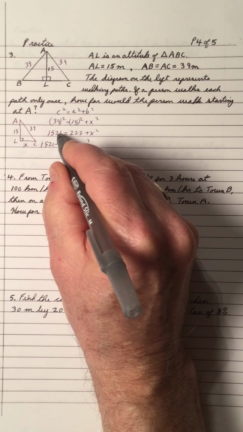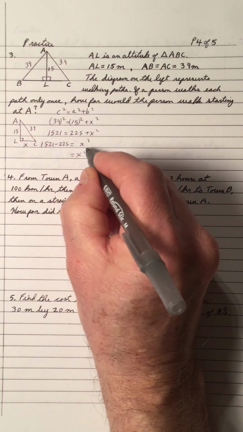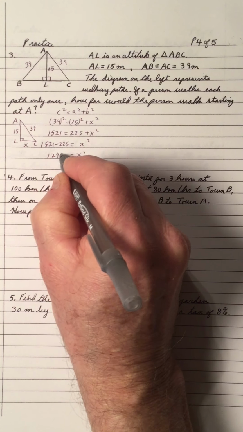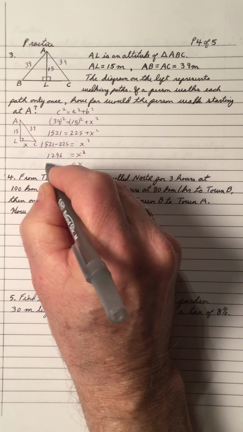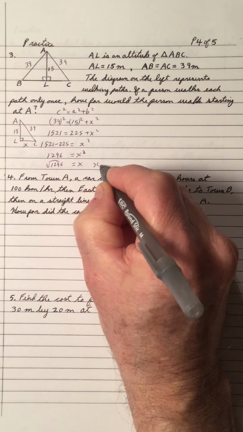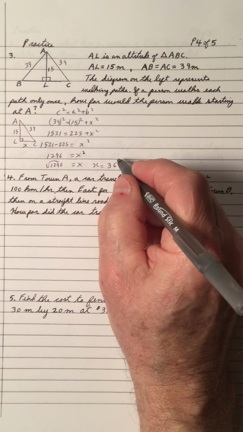Move this to the right side and make it negative. So we get X squared, and when we subtract that on the calculator, we'll get 1296. And X squared is 1296. So X is the square root of 1296. So that means X is going to equal, on a calculator, the square root of 1296 is 36.